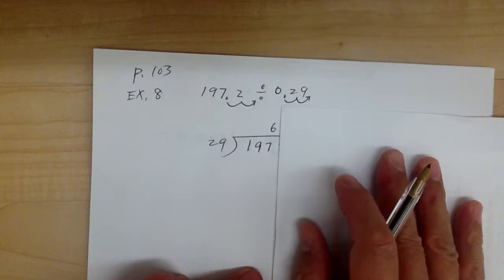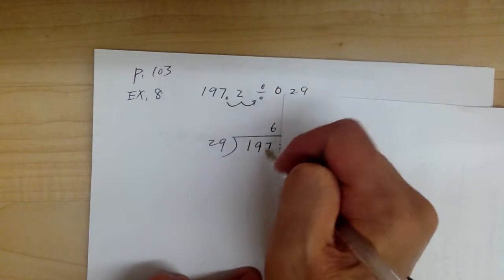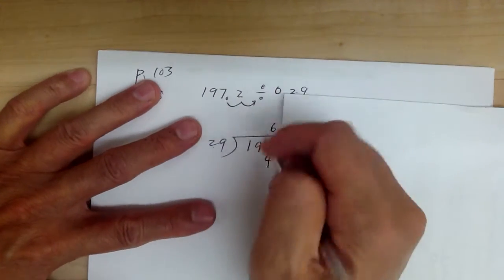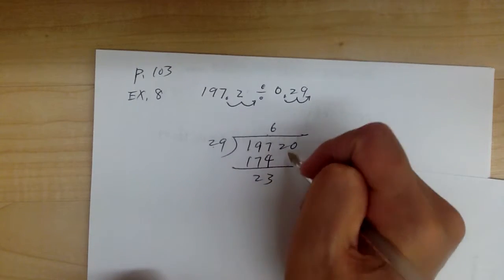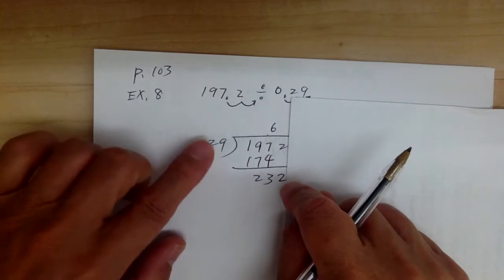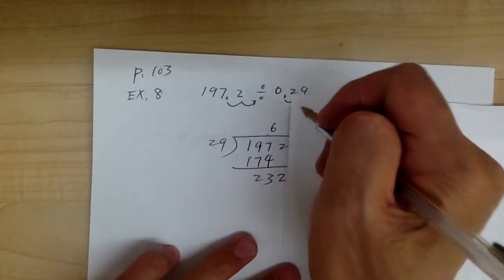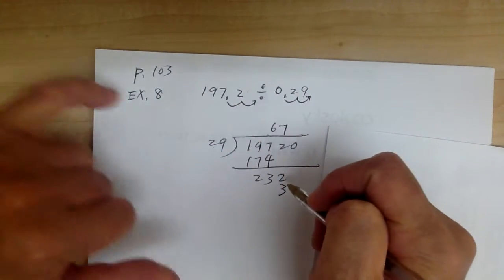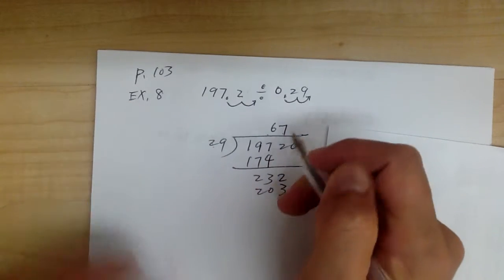So sometimes you just have to use an educated guess. Okay, so 6 times 9 is 54. So write down 4, carry 5. 2 times 6 is 12, plus 5 is 17. Okay. So this would be 3, 2, and drop that. So again, now to figure out this, think of this as 30, think of that as 3. So it'd be about 7. Okay. So 7 times 9 is 63. Carry 6. 2 times 7 is 14, plus 6 is 20.